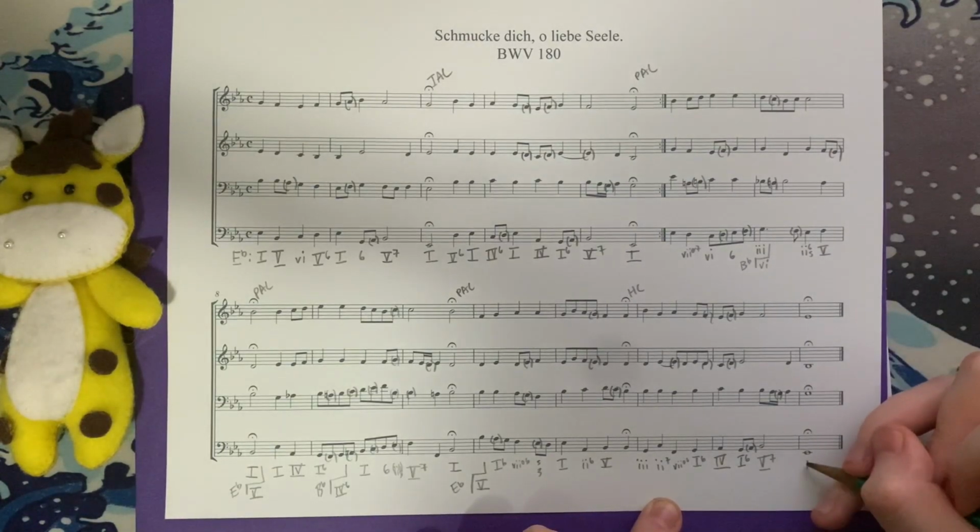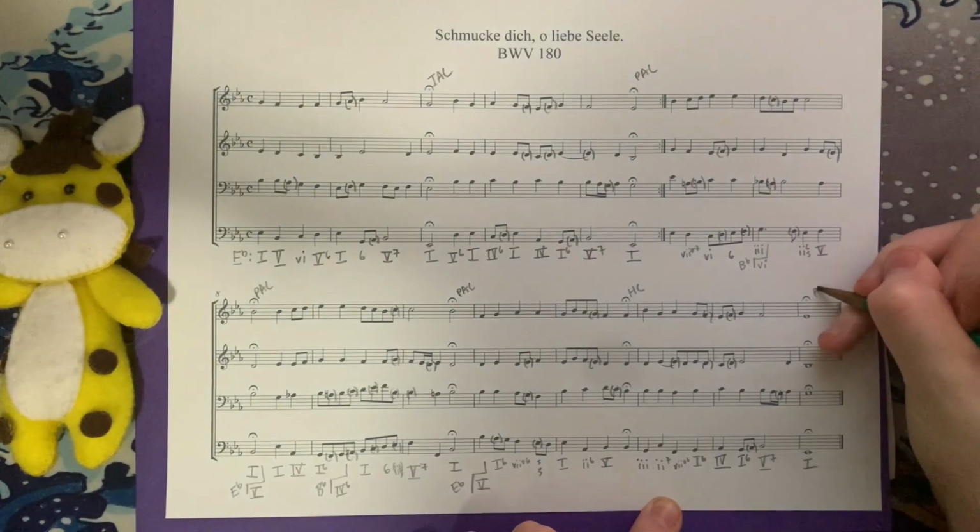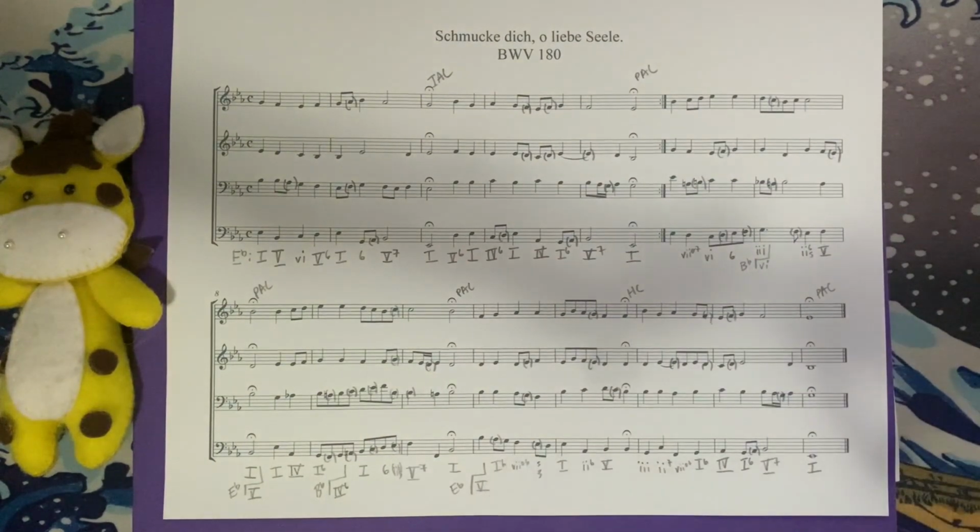And then we get a 1 chord. Perfect authentic cadence to end the chorale. We usually get perfect authentic cadences. Sometimes we get half cadences, but most of the time they're perfect authentic. So there we have it. This chorale was pretty quaint to look at. I'm going to put it in my back pocket. This is one of those ones that's pretty analyzable.